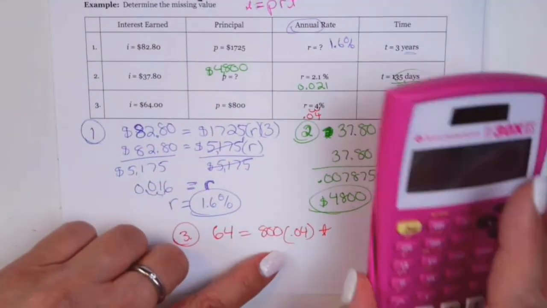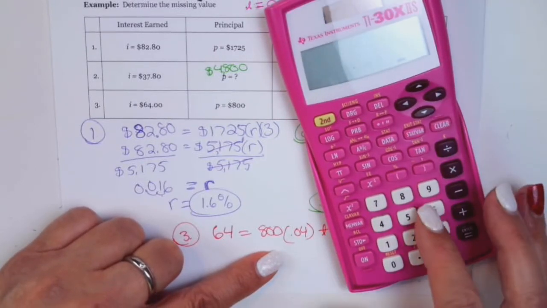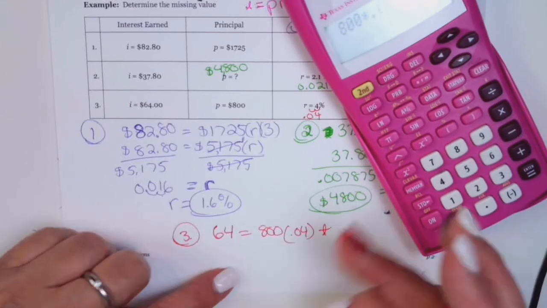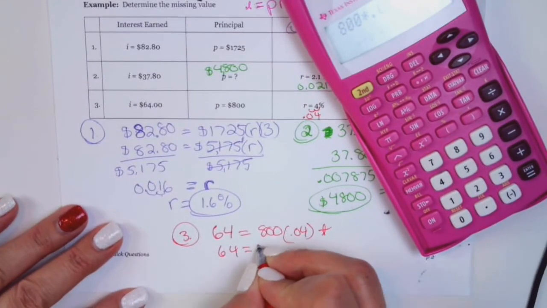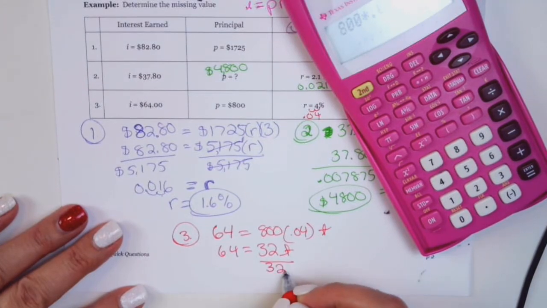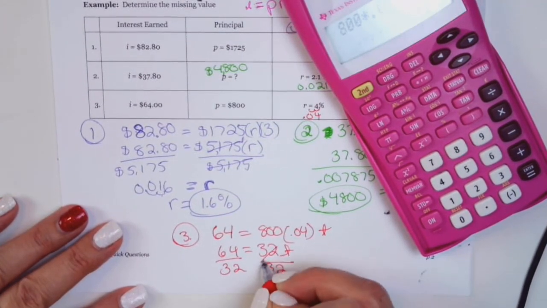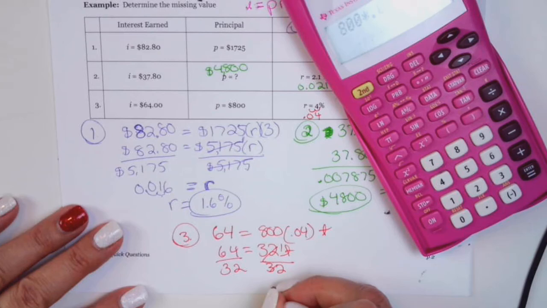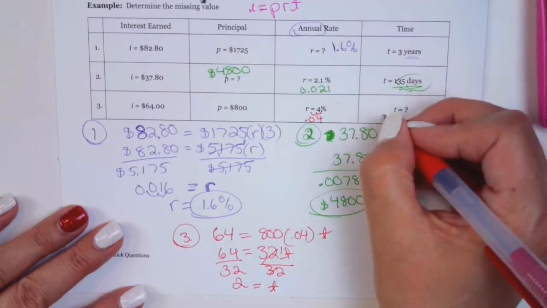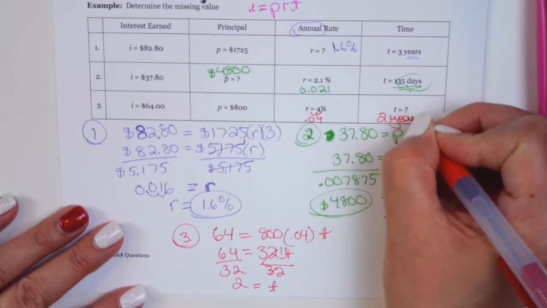So we're going to do this multiplication first. 800 times 0.04, we get 32. So 64 equals 32t. We divide by 32 on both sides. This becomes a 1. So we get t equals 64 divided by 32, which is 2. So our time is 2 years.